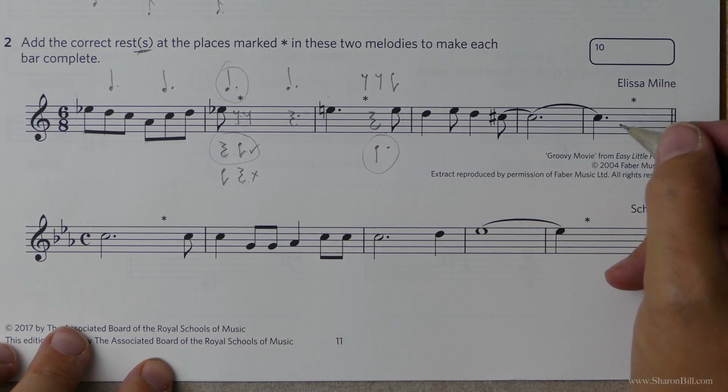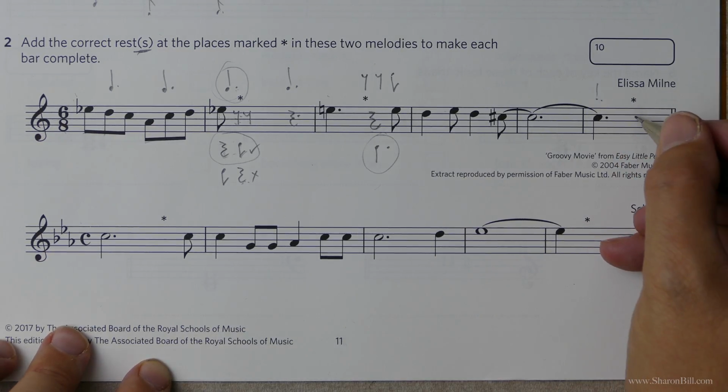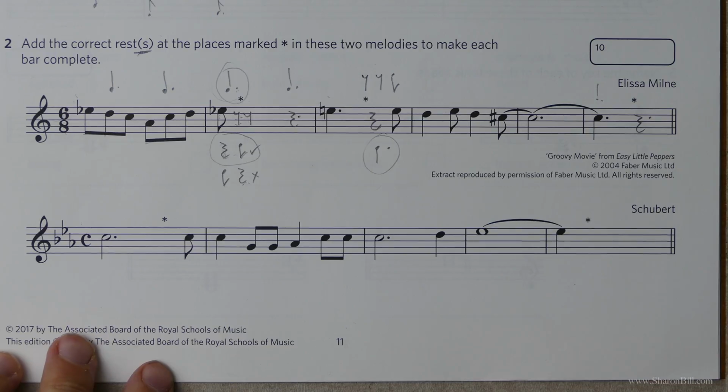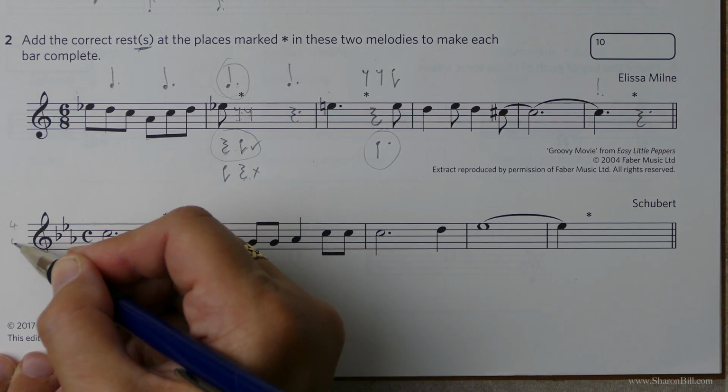And then this last bar, we've got 1, 2, 3. There's our first compound group. So to show the duple time, there's our second beat. That's that one completed. Let's look at the next one. So we're in common time now, which is 4/4.